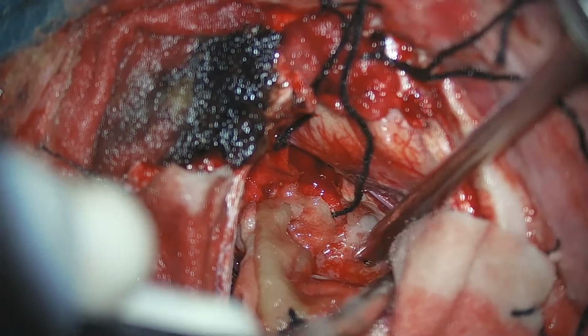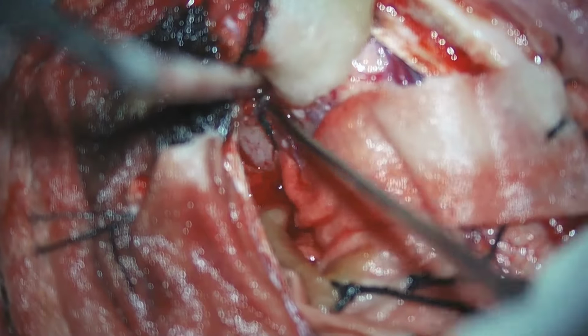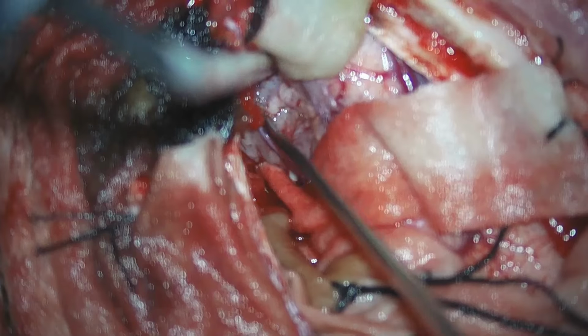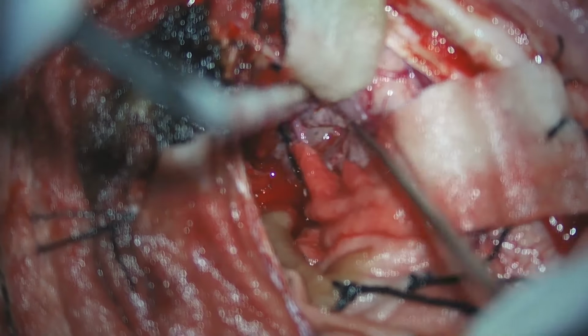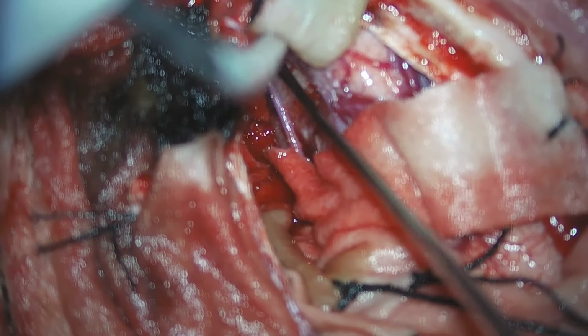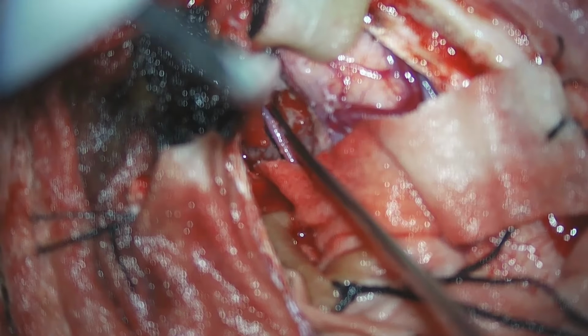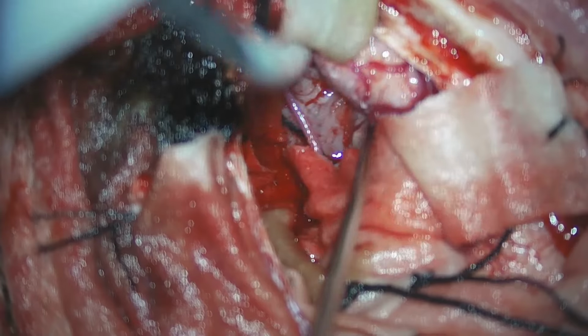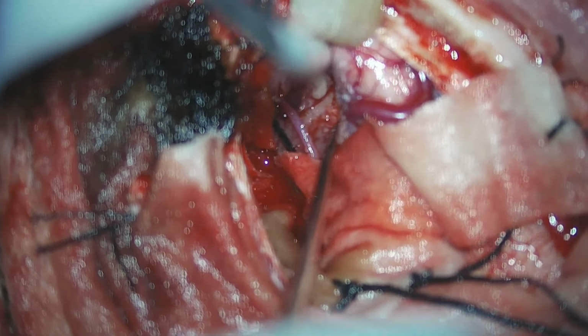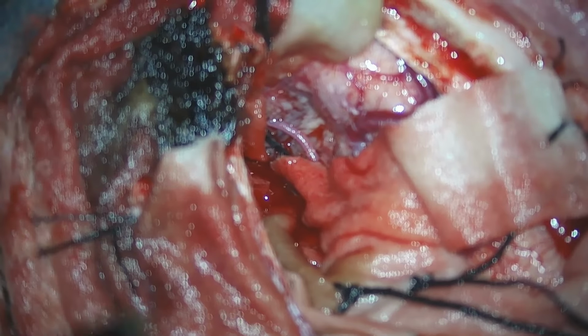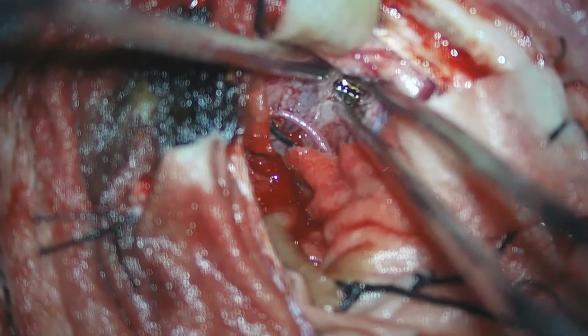We are debulking the central part of the tumor here, and once that is achieved, we have moved to the upper pole of the tumor, anterior aspect, and we are trying to create a plane between the normal brain and the tumor tissue. In all these steps, we can see the cortical vein is being held intact without any damage, and this has to be done slowly.